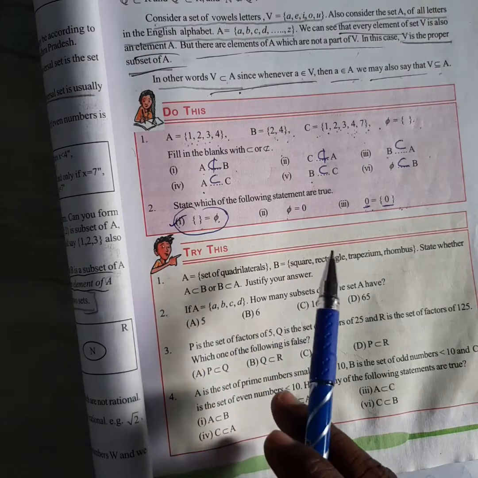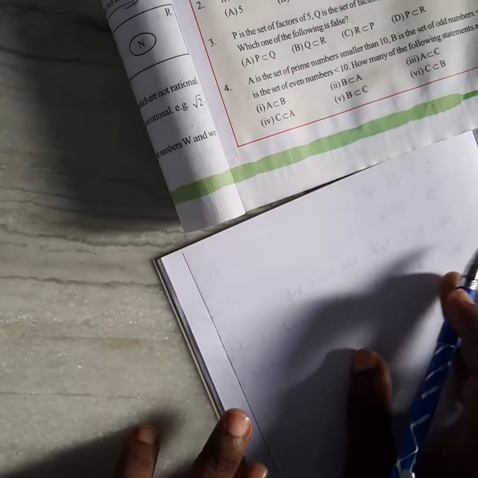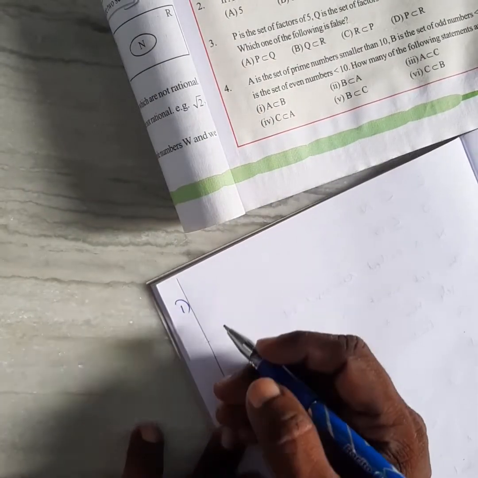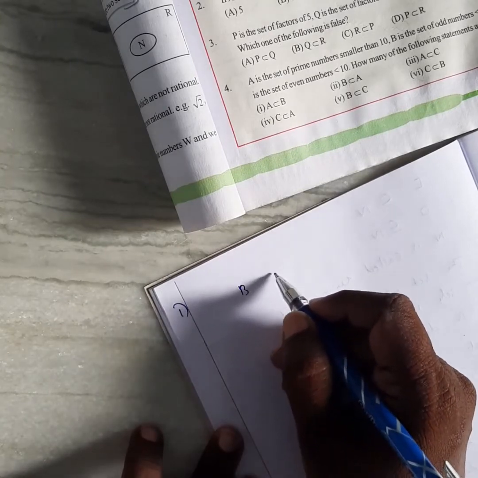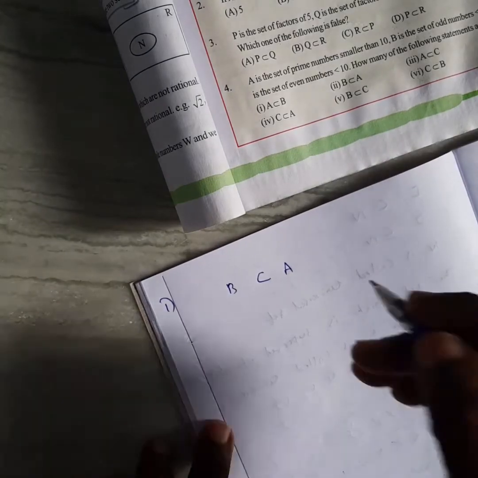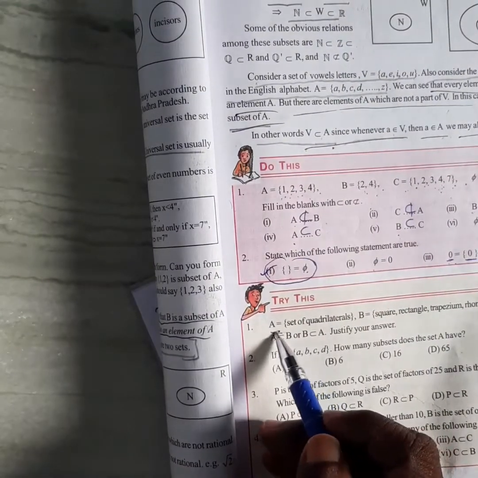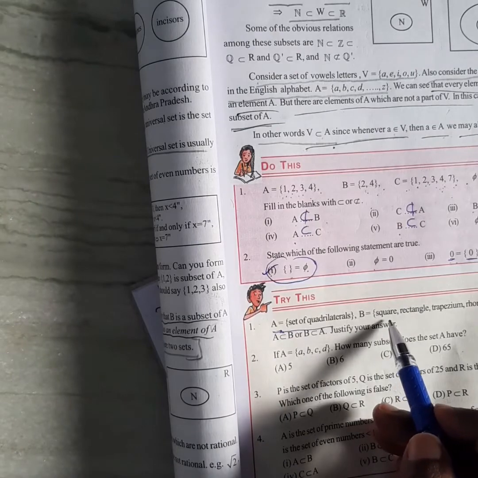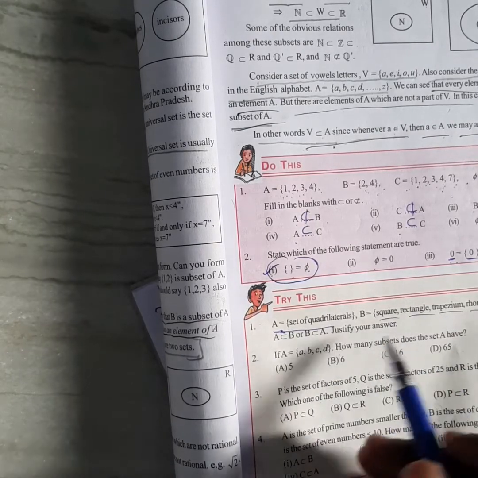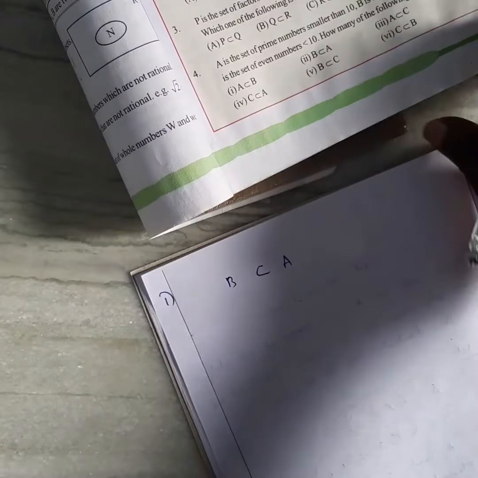A is here the universal set. B is square, trapezium, rectangle. Then we say that B is a subset of A, because here A is the superset. This is the big set. B is the only set which contains square, rectangle, trapezium, rhombus. A means the set of all quadrilaterals. That's why you say that B is a subset of A.